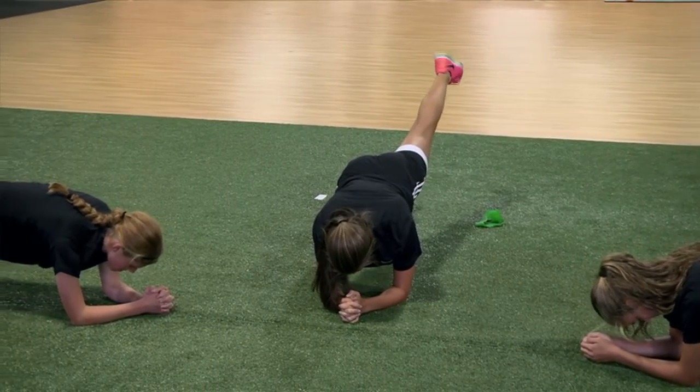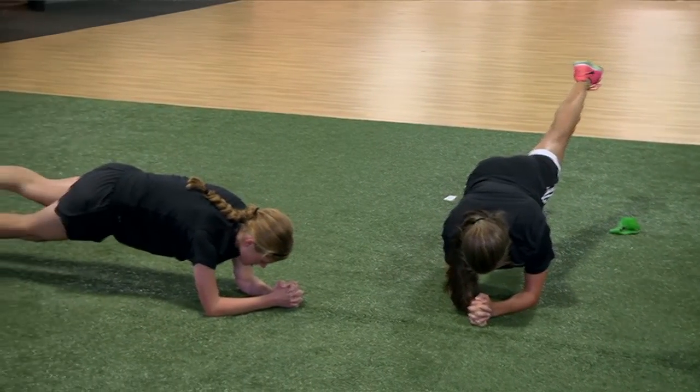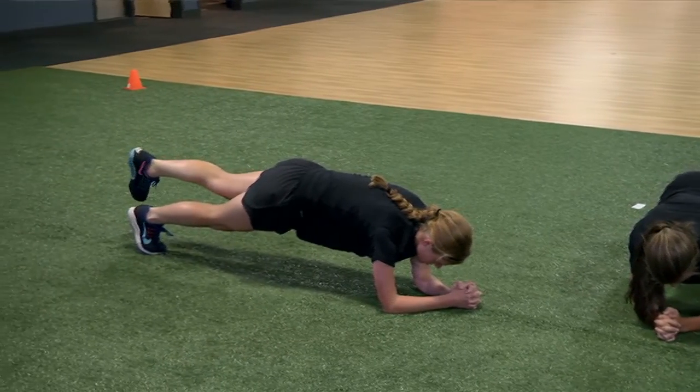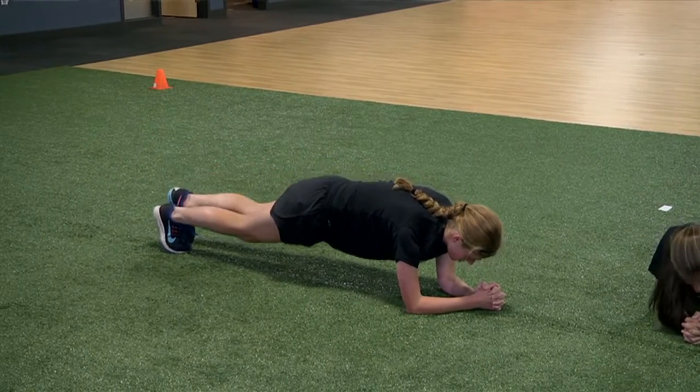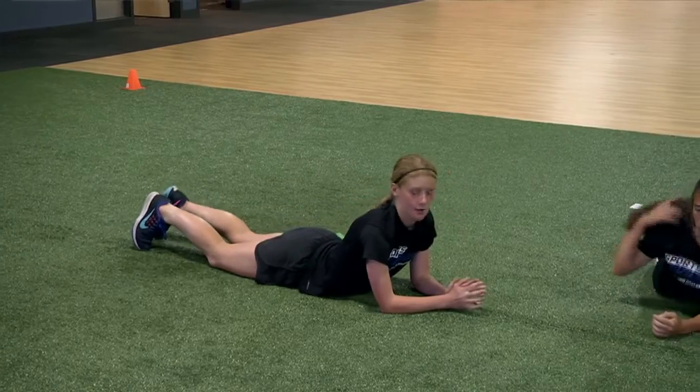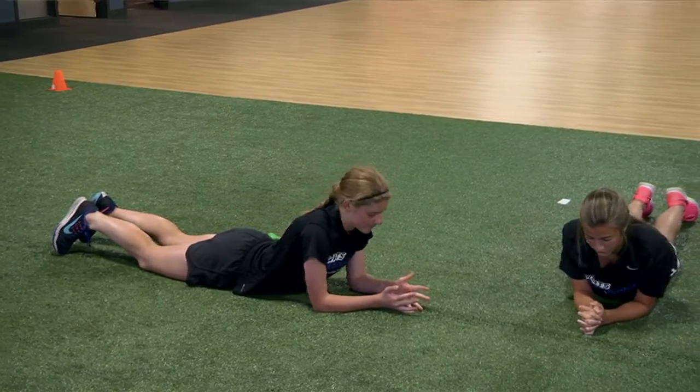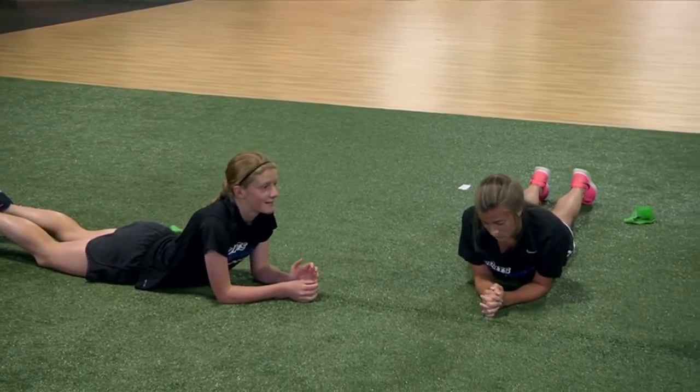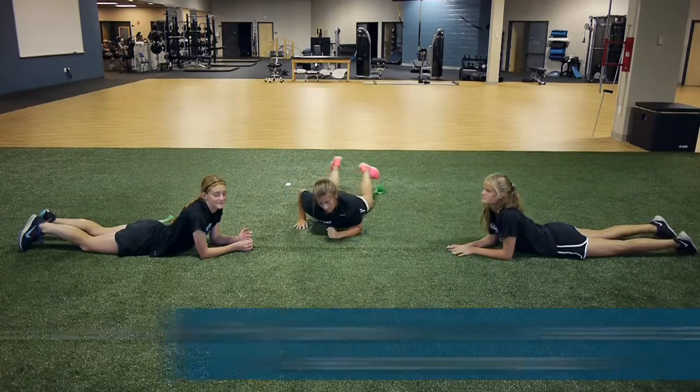So you're gonna hold that for at least 15 seconds. And then switch legs and hold that for 15 seconds, that glute up in the air. Good, you guys can relax. So same principles apply. We want that straight line going through from their shoulders all the way down to their feet. The next exercise they're gonna do is a side plank.